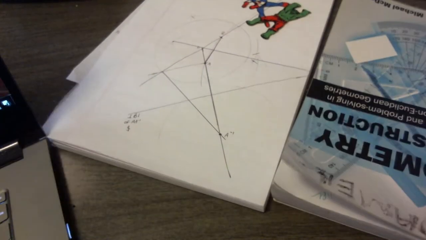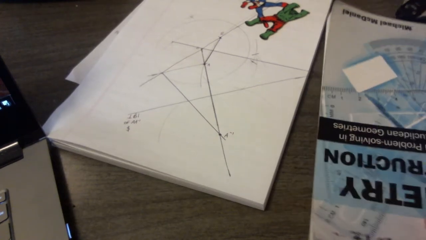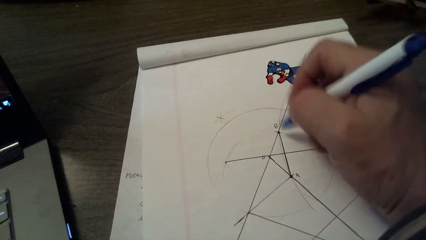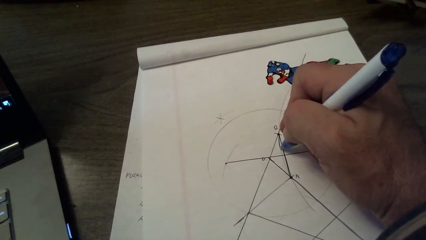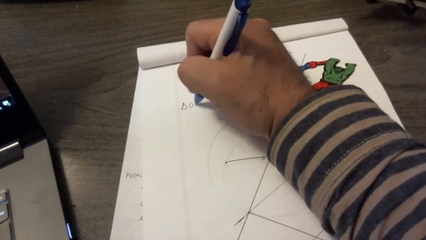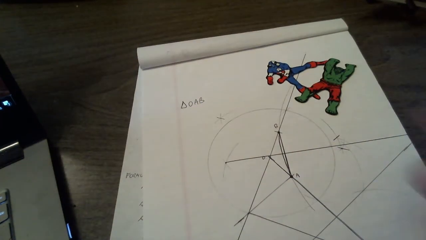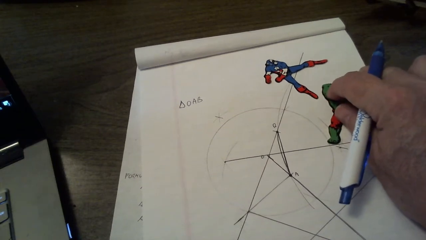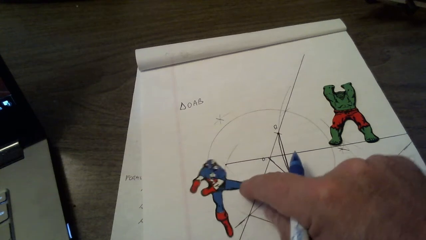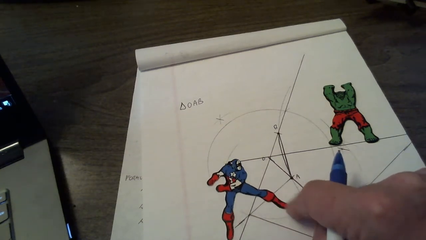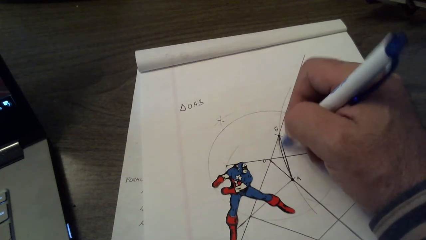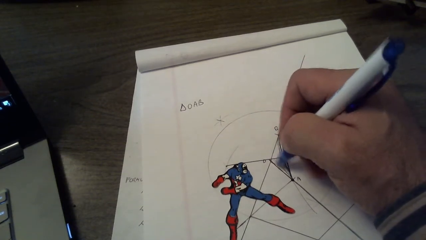There we go. Now we have a triangle that's worth our attention. Check it out, dudes. Look at this. I'm going to emphasize it here. This is triangle OAB. And here's what we know. Let's put the Hulk right there and have Captain America looking at the triangle. Standing on like that. Oh, that looks pretty good. So this triangle here, let me shade it for you. This is the triangle we're going to find pieces of.